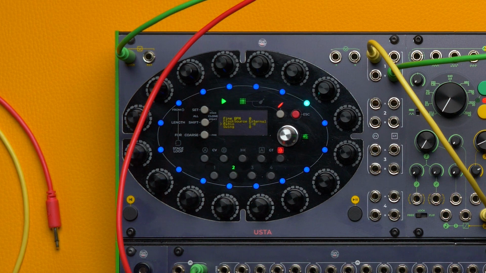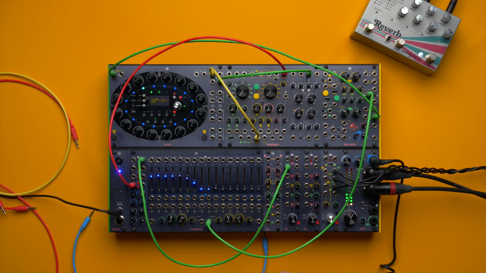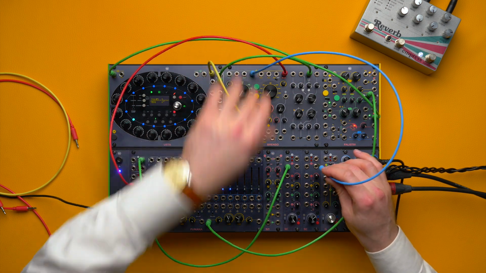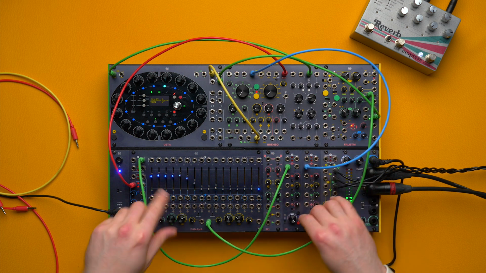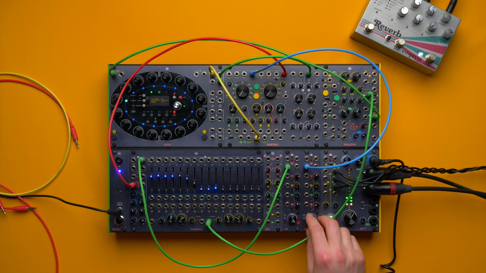So I'm probably gonna speed up this process while I tune my second oscillator, which is gonna be this one, patch it here, and then I'm gonna create another melodic line to demonstrate the USTA clock output.